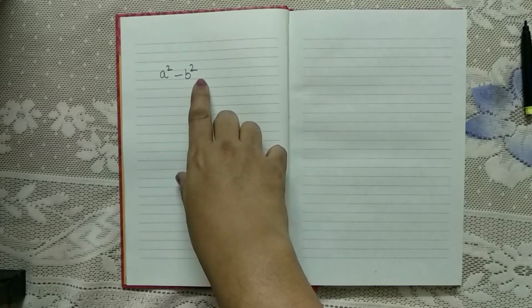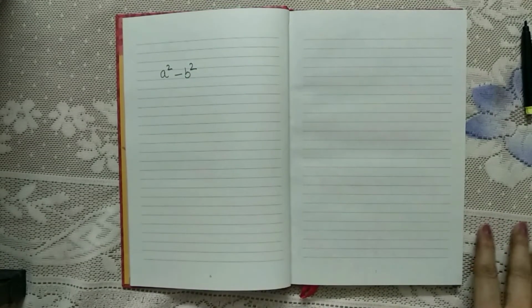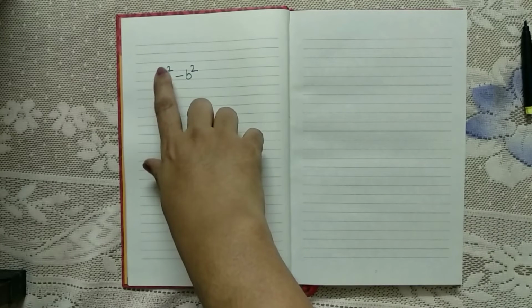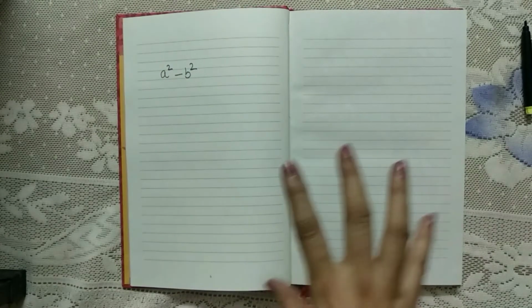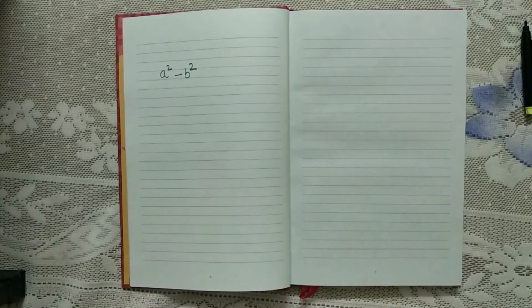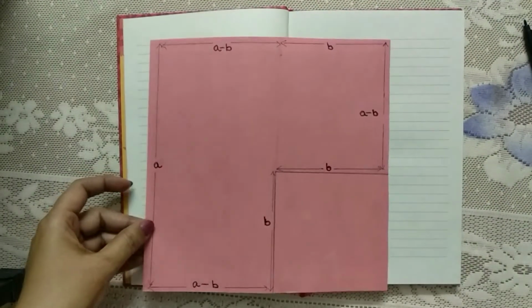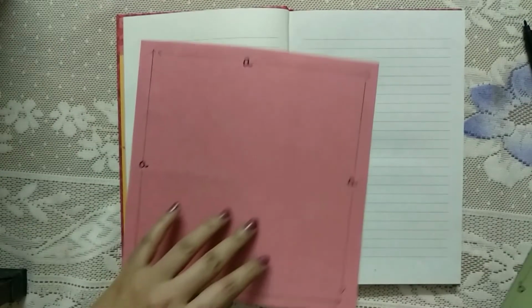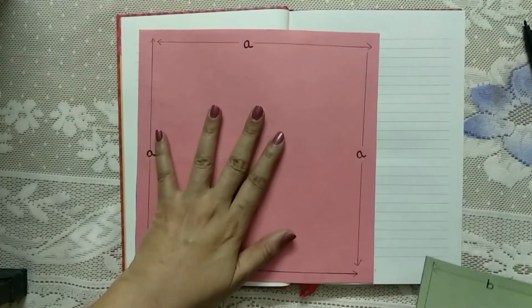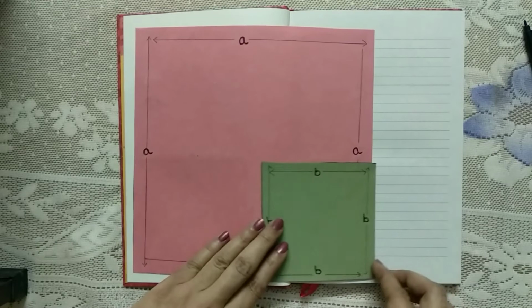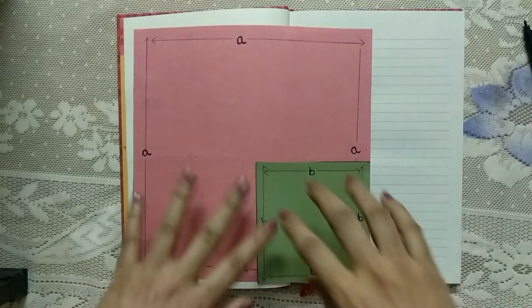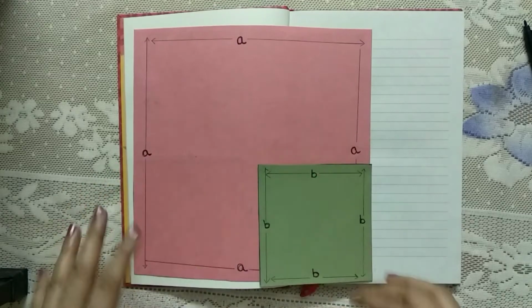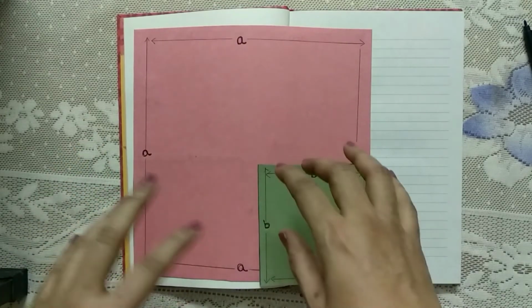Now, once we know it is the area of a square of side A and this is the area of a square of side B, we will begin by using two squares. One is a square of side A and another is a square of side B. From a square of side A, I need to remove a square of side B. We will remove it, but we need to know what exactly we get after this removing.